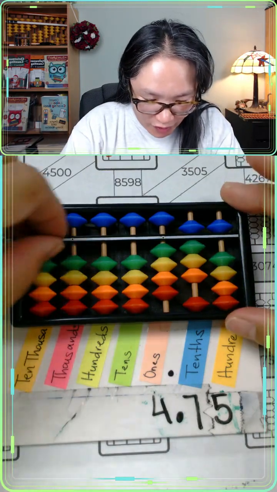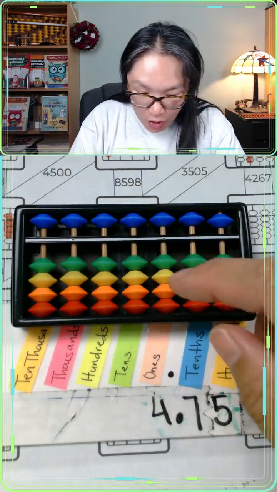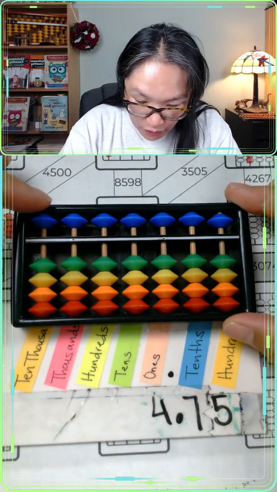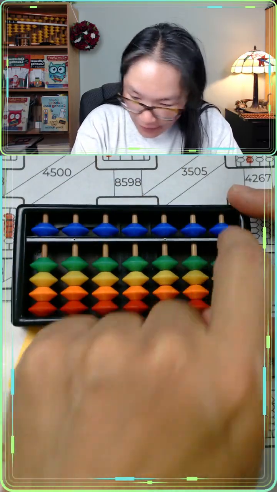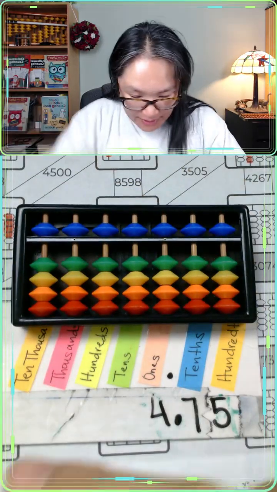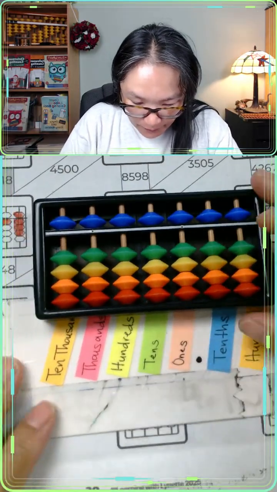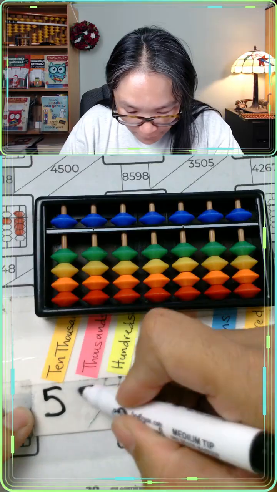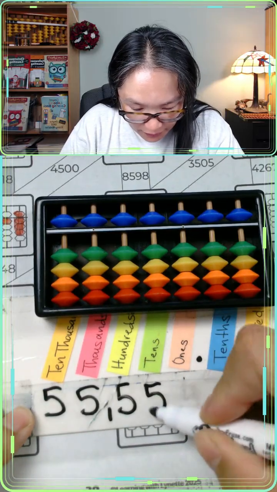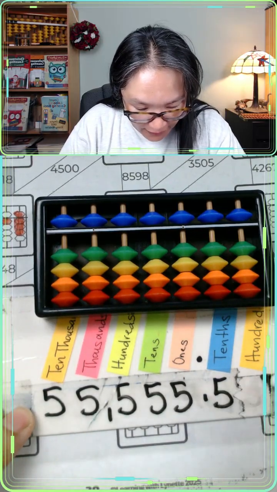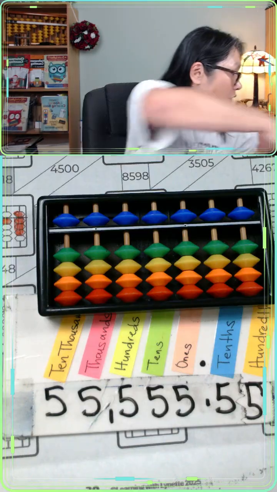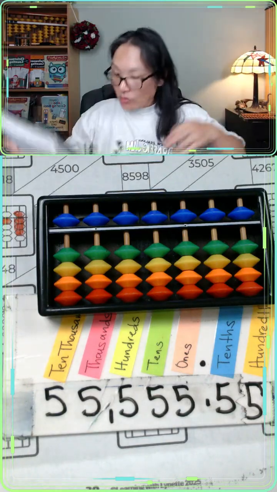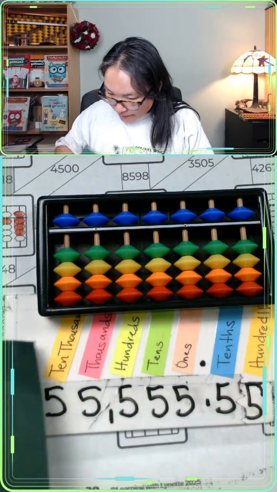So when we look at it, we can do our thousands. We could do 55,555.55. So what does that mean? Well, when we're looking, we can do 55,555.55. Right? And then if we wanted to, we can actually go to here.